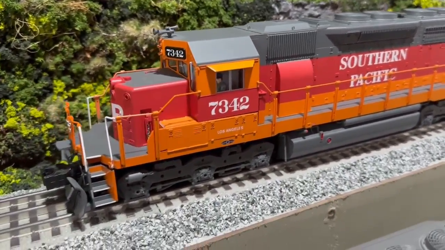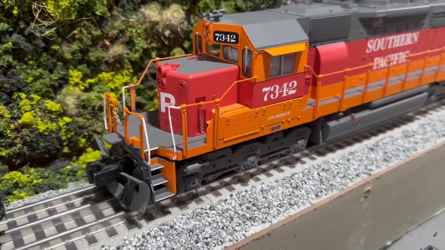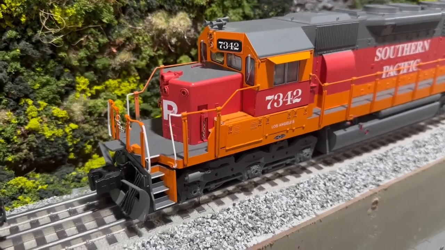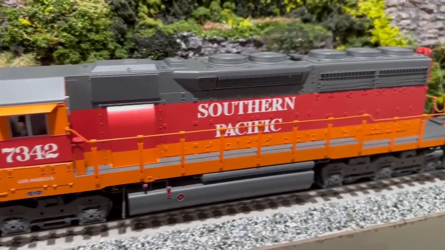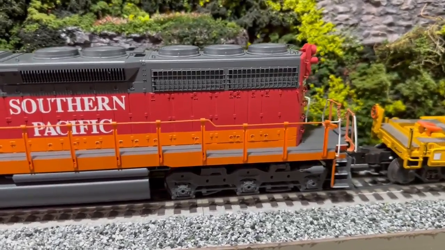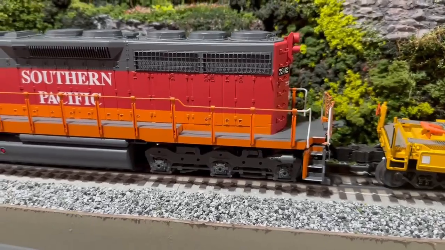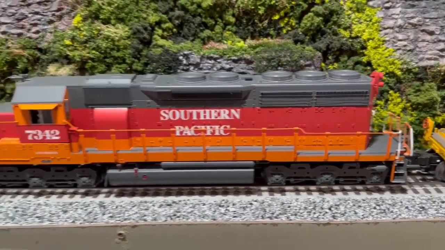I have an SD45 that has the kinematic pilots, and it's not so good. I've got to get in there and adjust it. It'll derail lighter cars behind it coming out of curves. So usually I run that one up at the front of a consist with a dummy or another powered unit behind it. It's just fine.